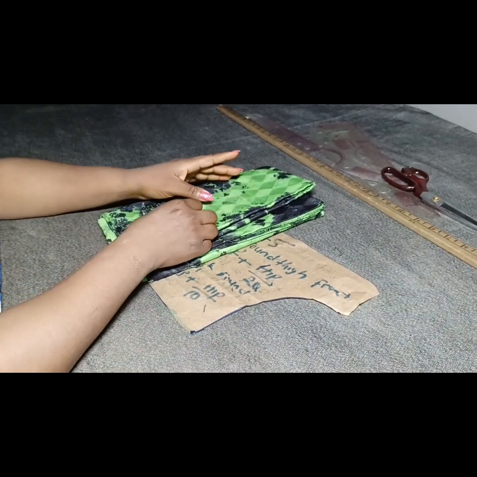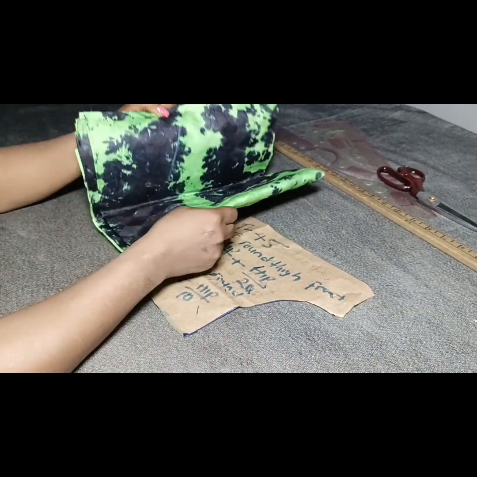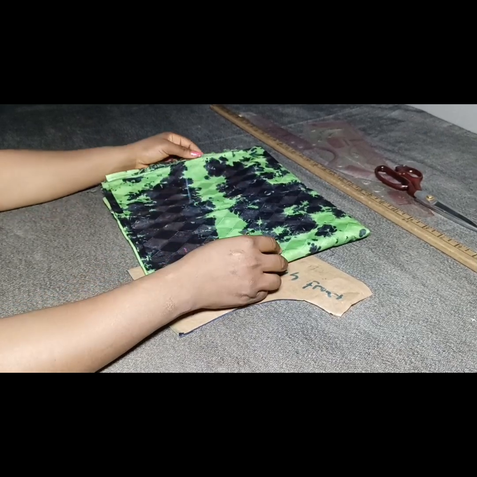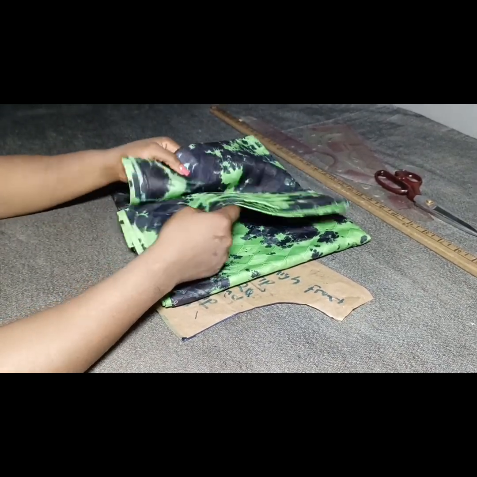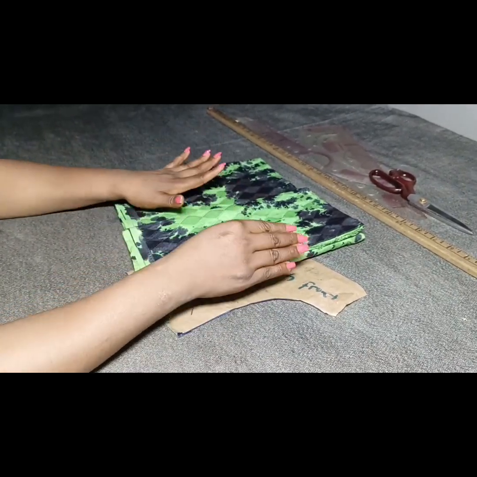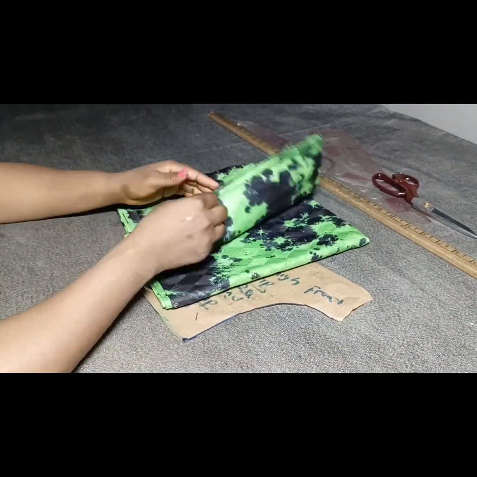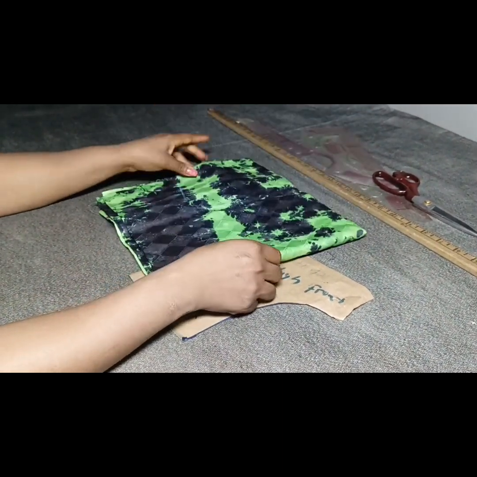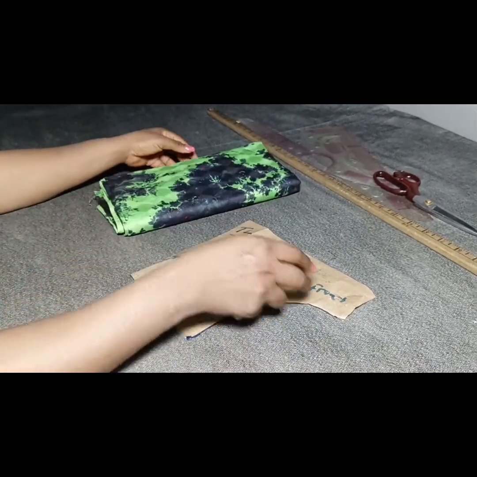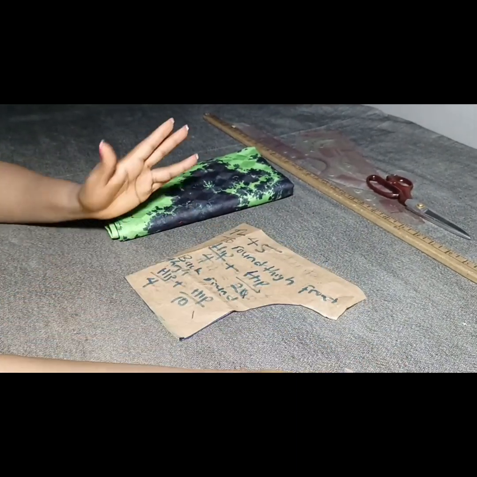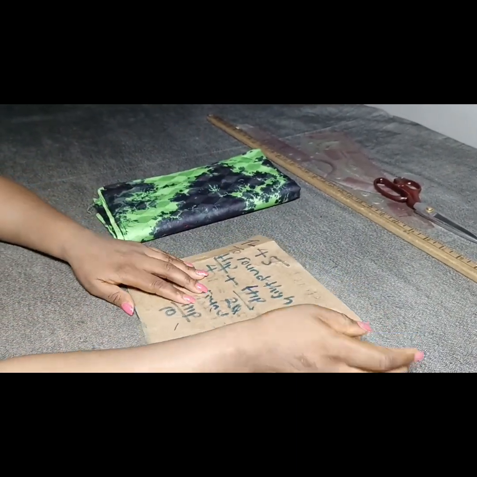So today we're going to be learning how to make a palazzo. This is going to be a wide leg pant. That's an A-line palazzo. Okay, I'll be using this beautiful fabric to achieve this palazzo. So without wasting time, here are the measurements we need to achieve the palazzo.